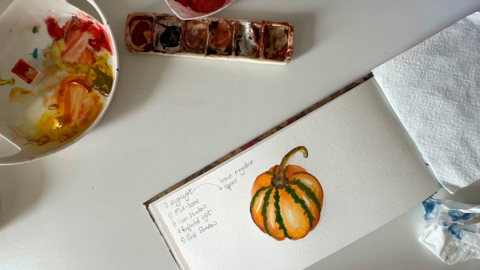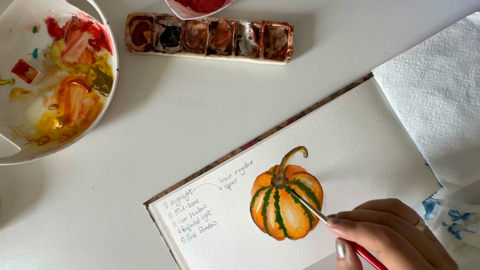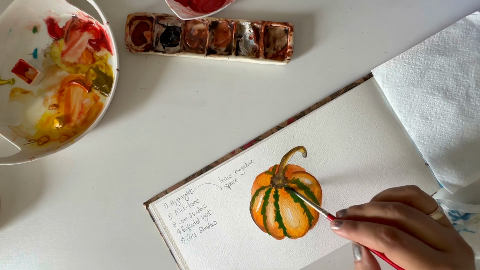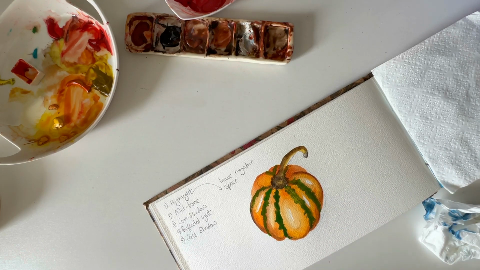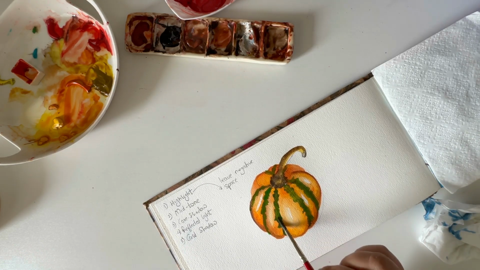Okay, and I can just make them light as well, so they are not overshadowing.